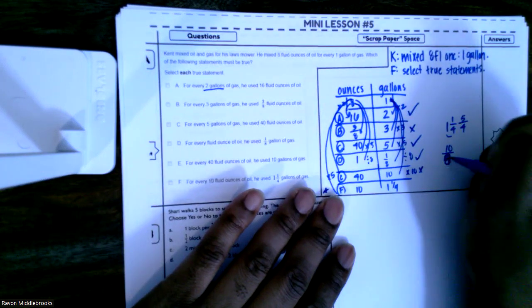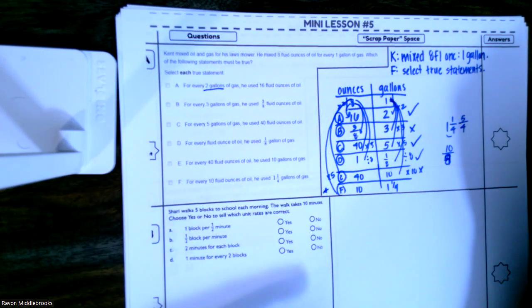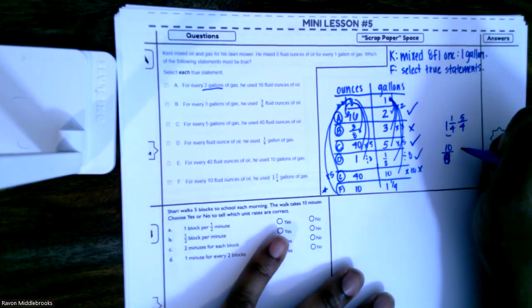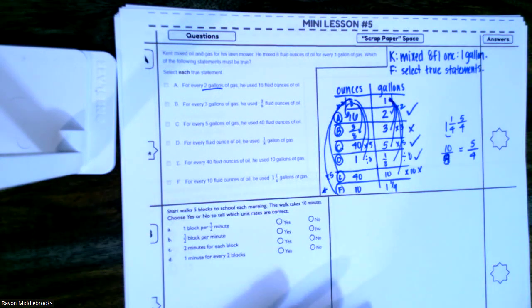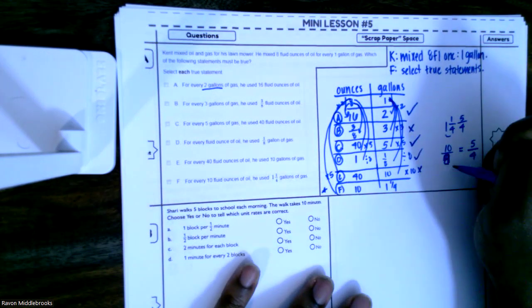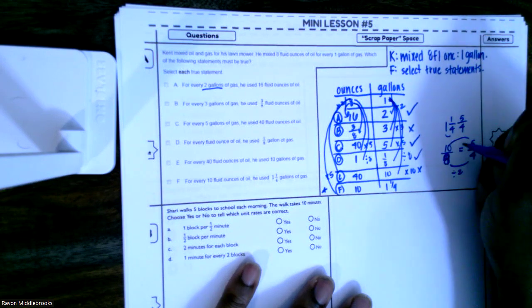You divide 10 by 8, and you're trying to see if that is equivalent to 5/4. To get from 8 to 4, you divide by 2. To get from 10 to 5, you divide by 2. Since they divide by the same number, it is also equivalent. So equivalent answers are A, C, D, and F.